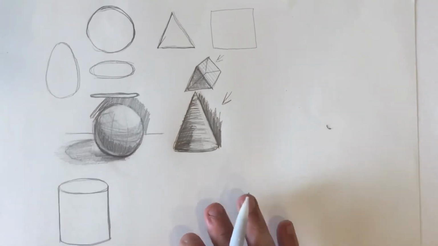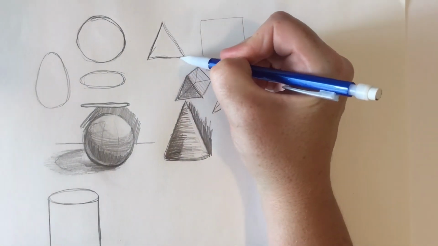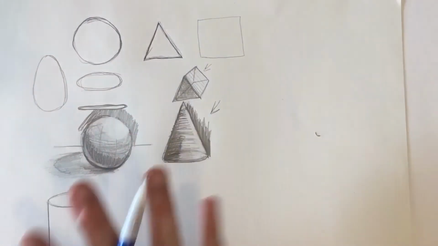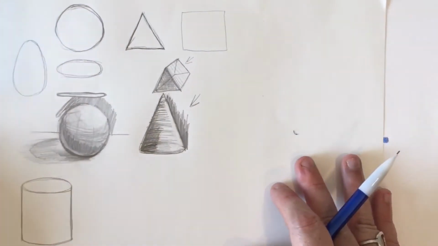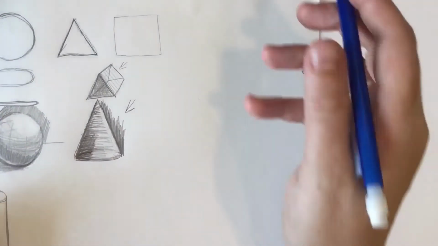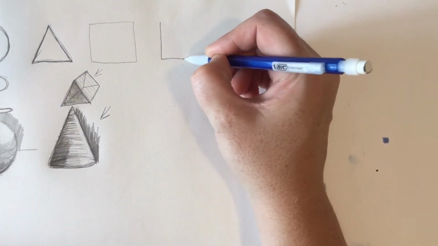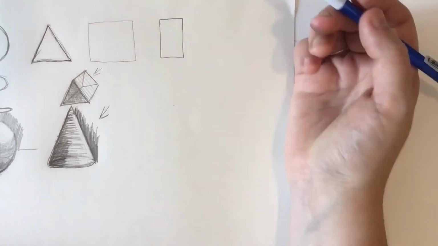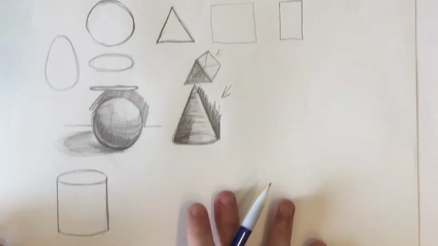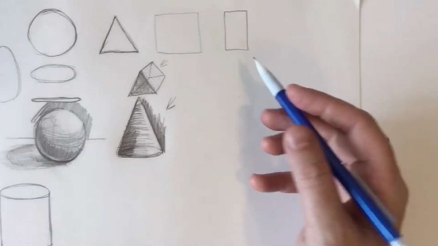All right, so now we're building on this idea of primary shapes that we work with that are going to help us build structure and how we see everything. You kind of want these primary shapes under your belt. And then the square shape is also a variation of the rectangular shape. And also, if you think about it, it is sort of a variation of the cylinder shape. So they start to repeat themselves in different variations.